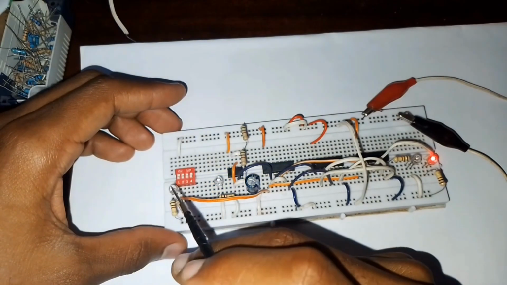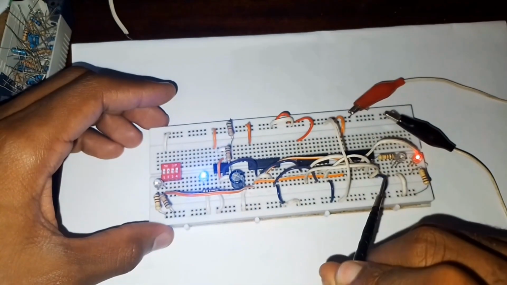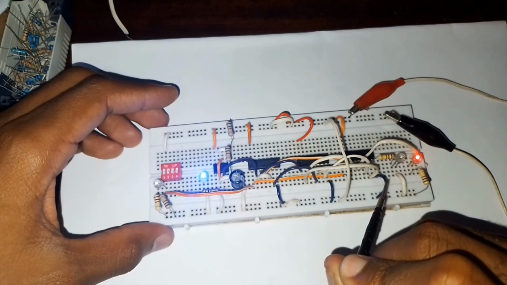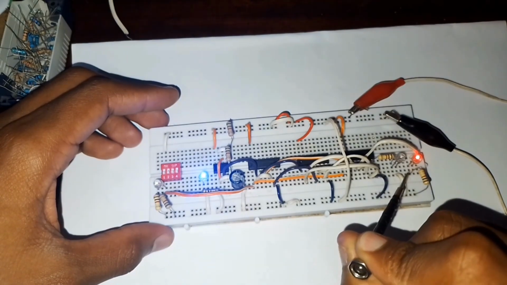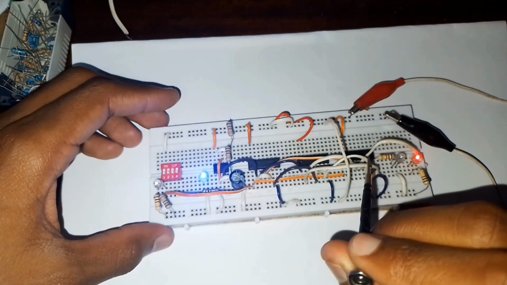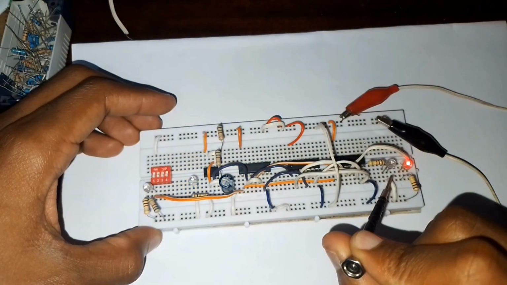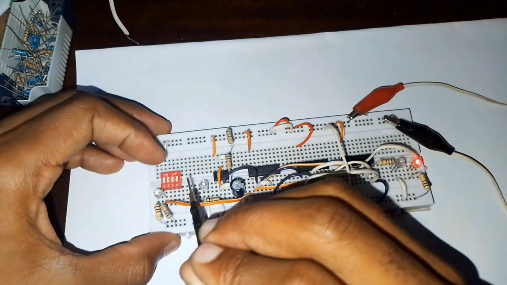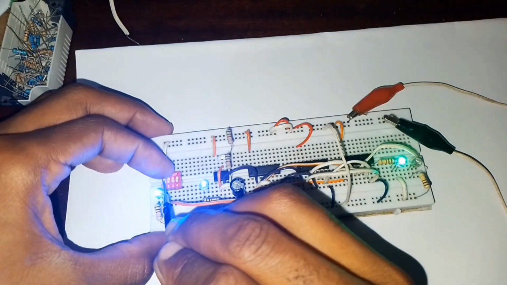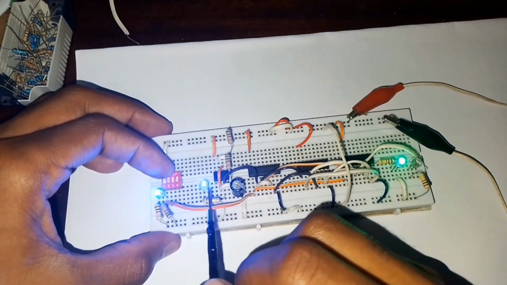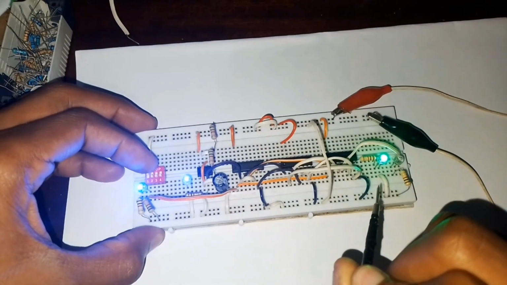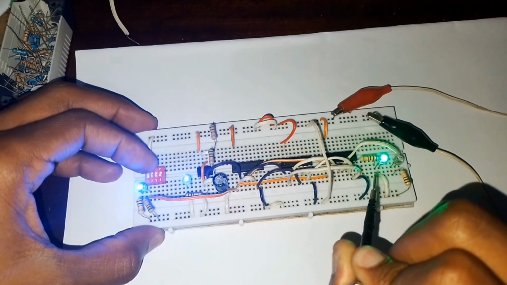So once I press this switch, we expect the green LED to be on, since it's going to be enabled by the other NOR gate. So I press this switch, and only when the clock is high will the other input turn on.